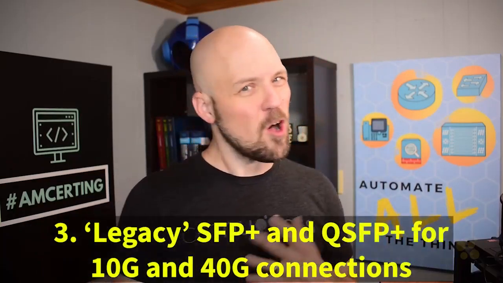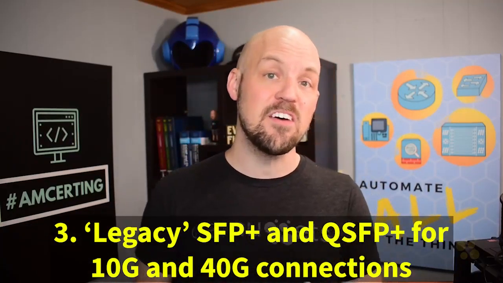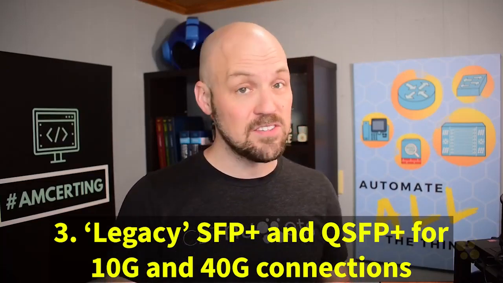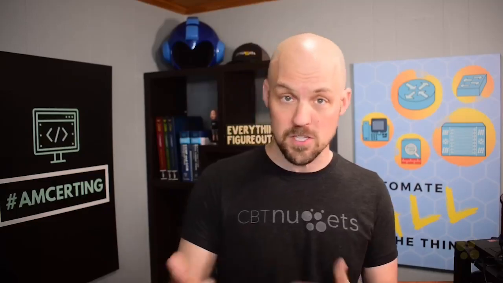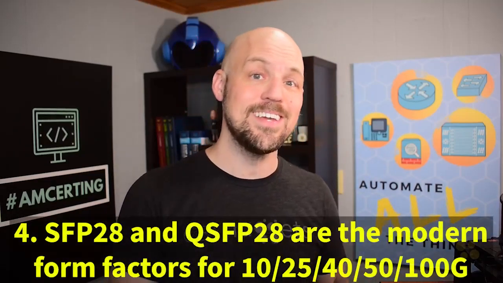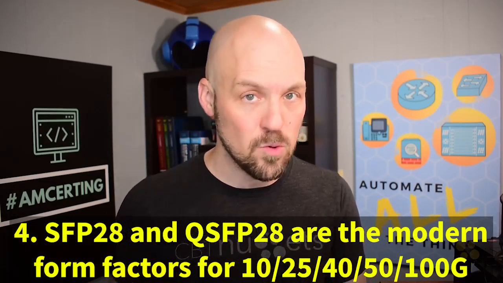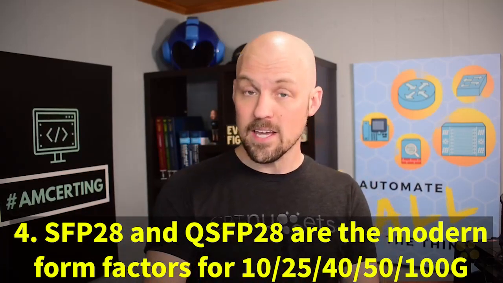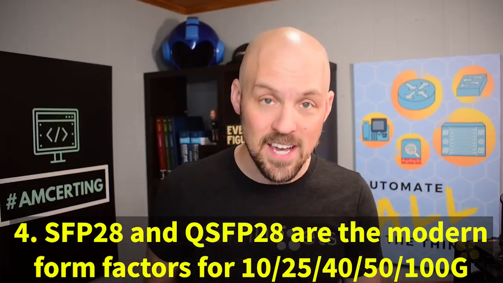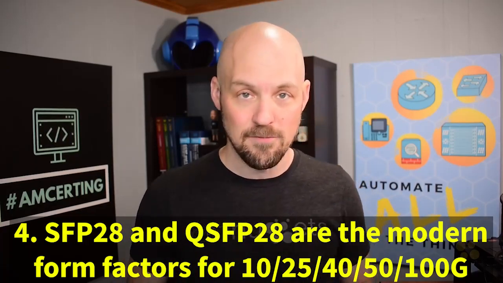Now third, we have the, call it legacy now, SFP Plus and QSFP Plus form factors. That gives us 10 gig and 40 gig on more legacy platforms. And modern day now, as far as Cisco's newest switches are concerned, we're going to see SFP28 and QSFP28. And SFP28, QSFP28, they give us not only 10 gig, but also 40, 50, and 100 gig on the QSFP28 form factor type.